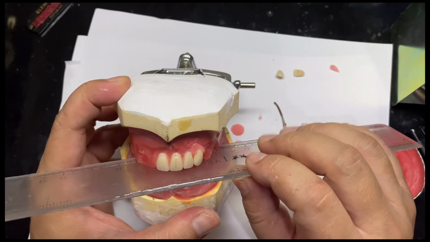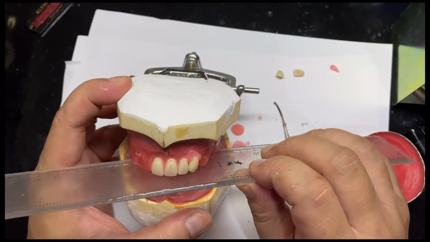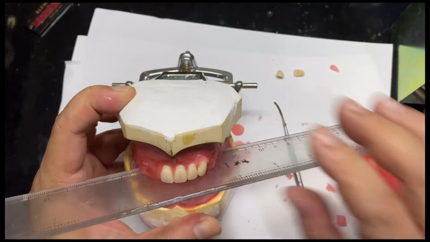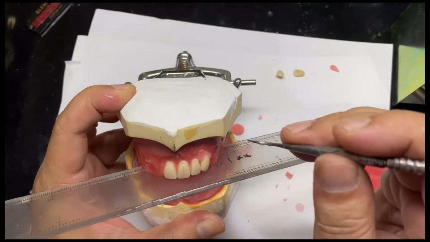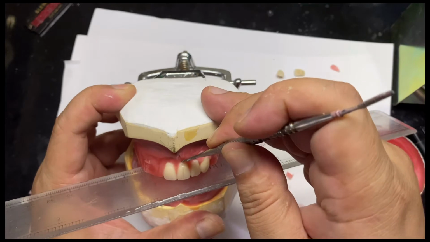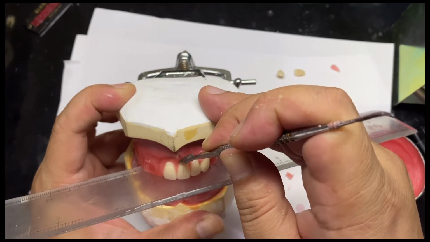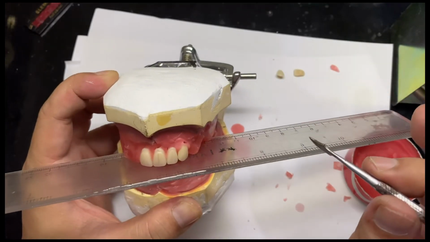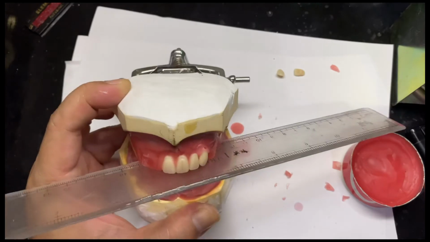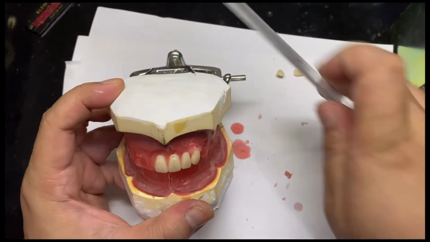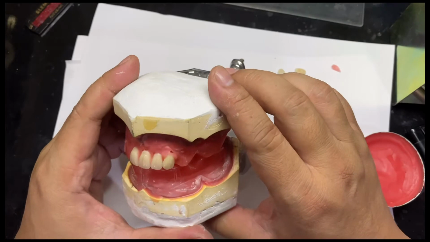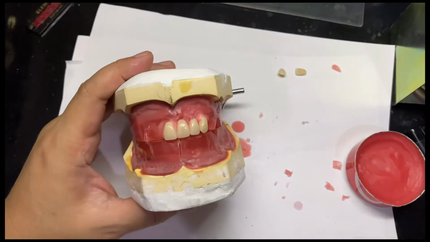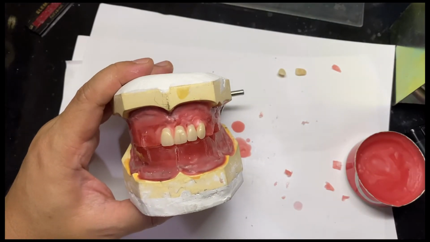If all the incisal edges and tips of the central and lateral are in contact on this plane, good. Now if you need to adjust, you just simply push a little distally, incisally. Now I'm going to set the other side before I start setting the lower anterior.